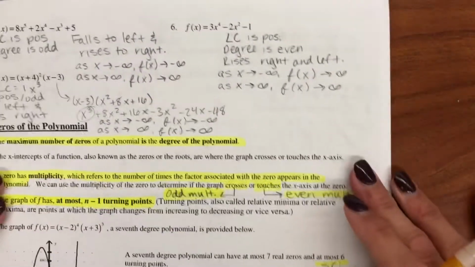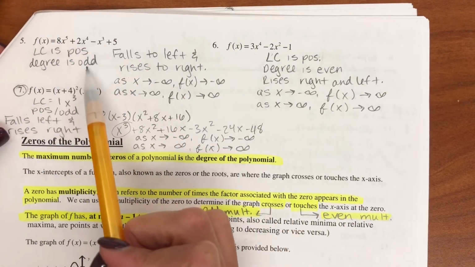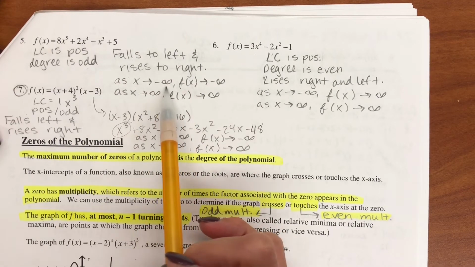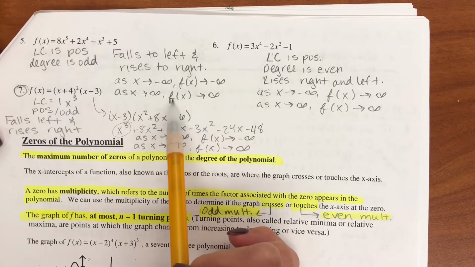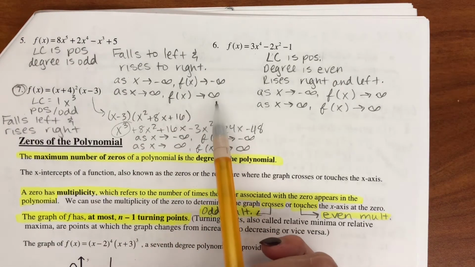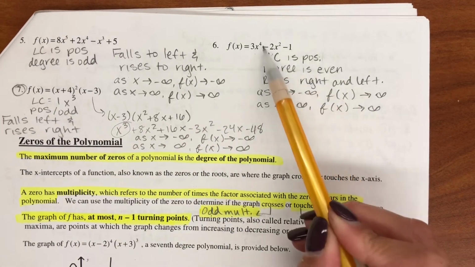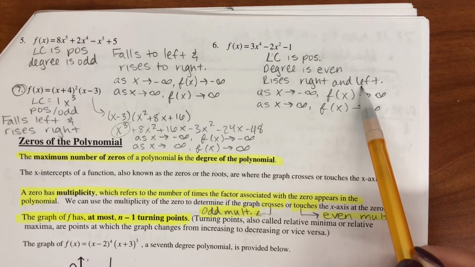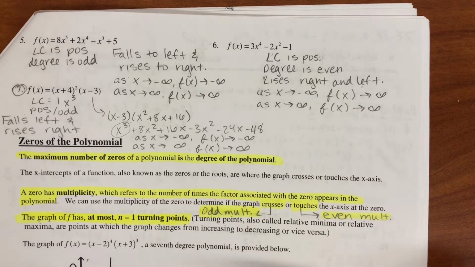All right, I'm not gonna go through these all, but I'm gonna show you the answers and we'll talk about it here. So number 5 is a positive odd, so it's gonna fall left, rise right. X approaches negative infinity, f of x approaches negative infinity. X approaches positive infinity, f of x approaches positive infinity. Number 6, leading coefficient is positive, degree even, so it's going to rise right and left. And there's your description there.